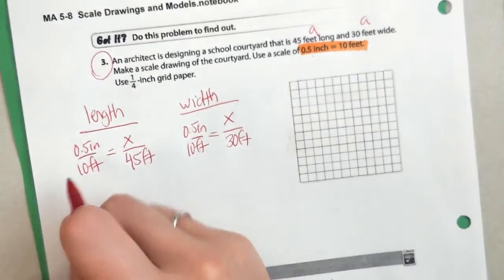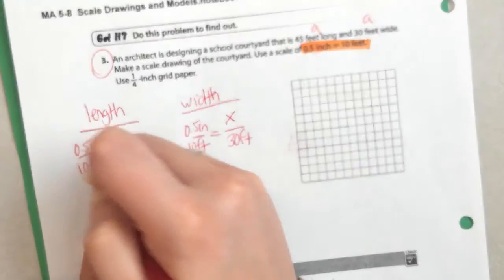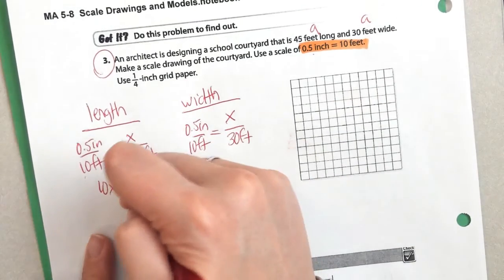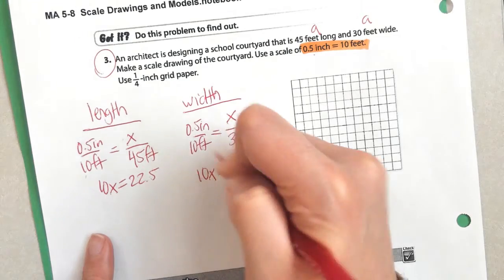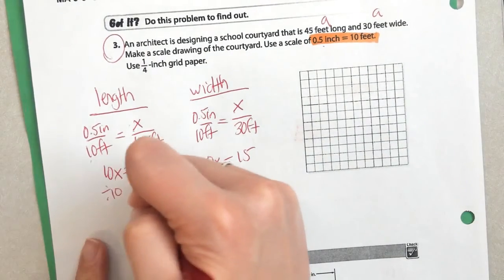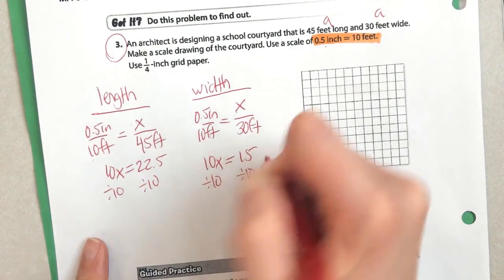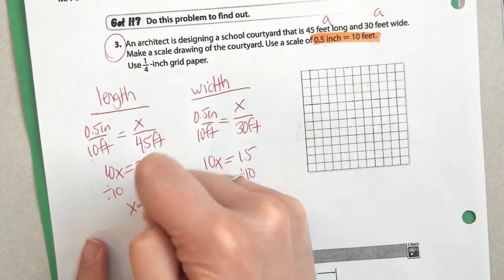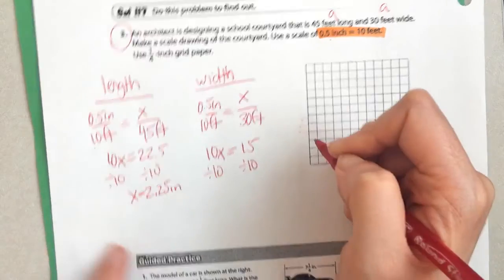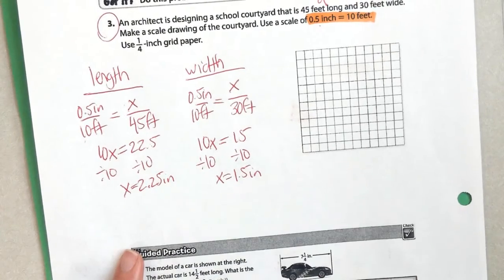I do my cross products, 10 times x is 10x, 0.5 times 45, that's 22.5. Half of 30 is 15. I divide by 10 because it's the coefficient in both equations. And x is equal to 2.25 inches. Here, x is equal to 1.5 inch.